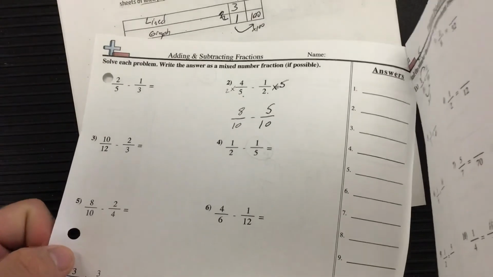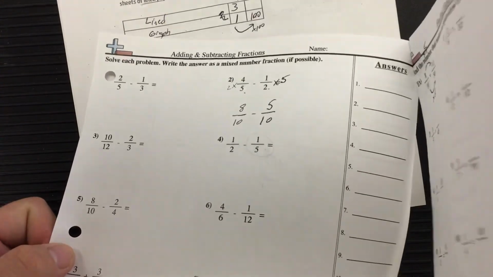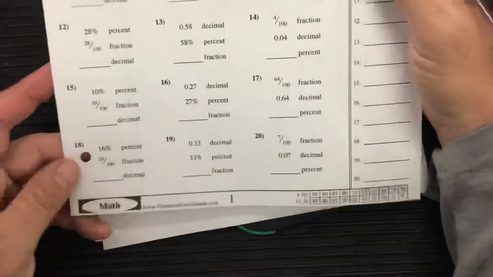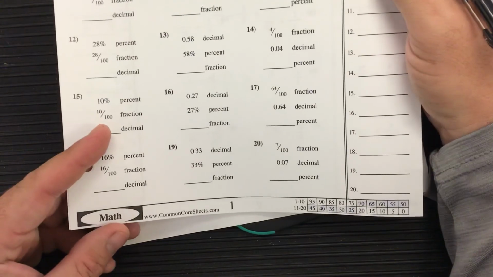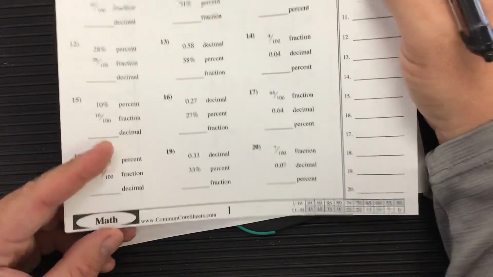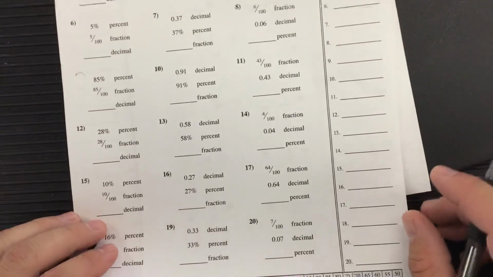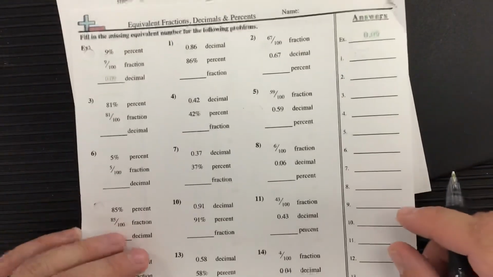8 minus 5, Landon, is not 4. Wait. Oh my gosh, I got this all wrong in the homework. 8 minus 5? No, on my homework that I did over the weekend. If I get more than 5 hours, I correct it.